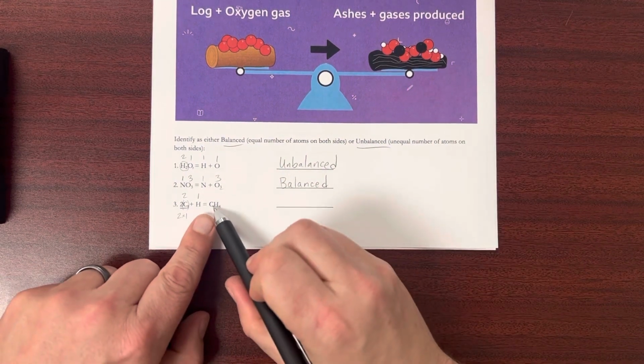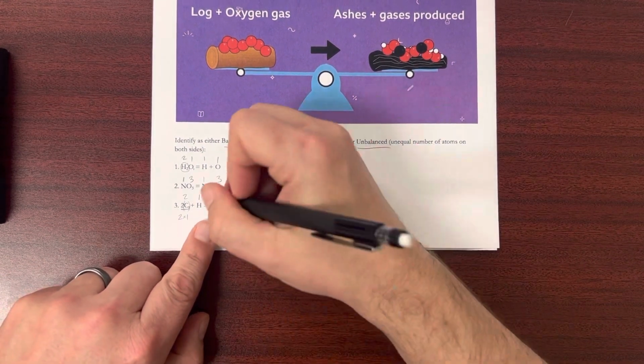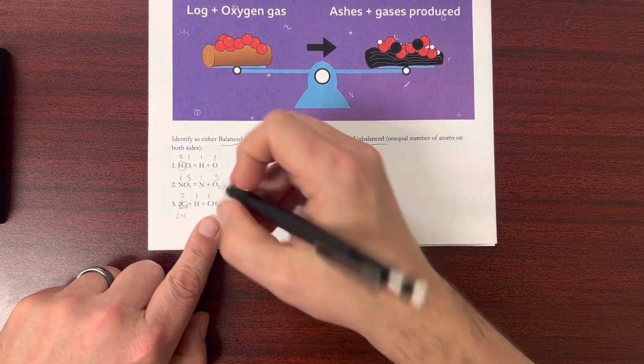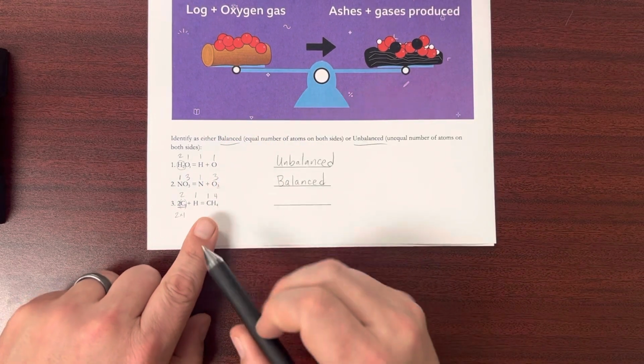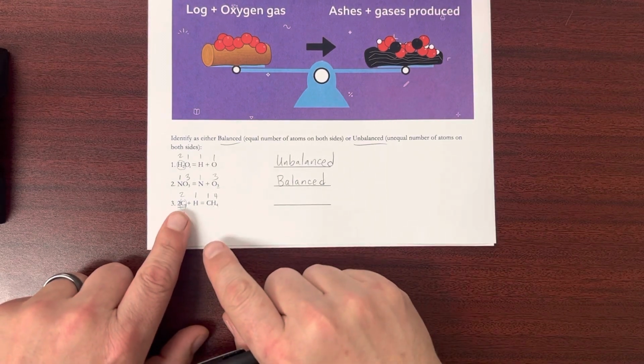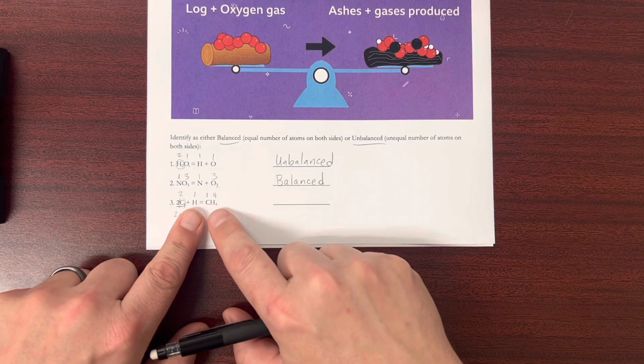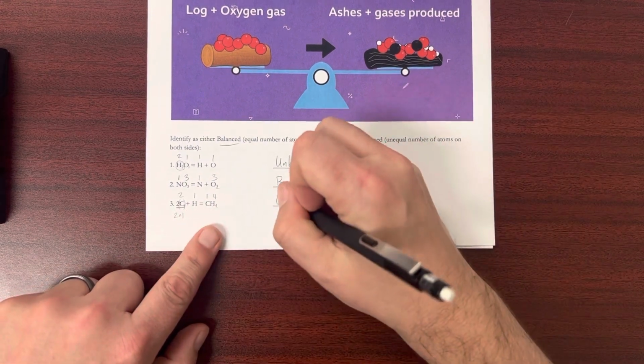Now I look at the opposite side. How many carbons do I have? Just 1. How many hydrogens do I have? I have 4 hydrogens. So 2 carbons, 1 carbon, 1 hydrogen, 4 hydrogens. That one's totally unbalanced.